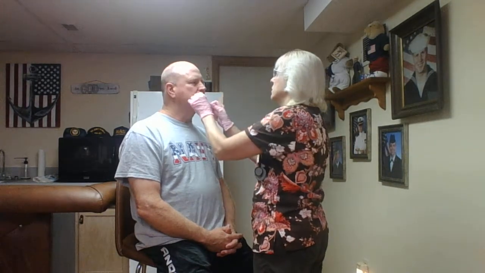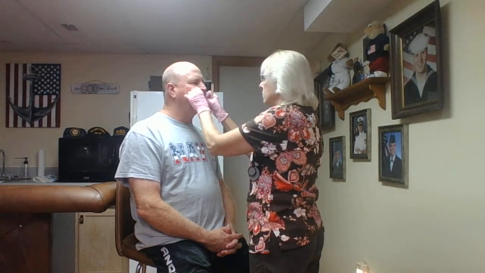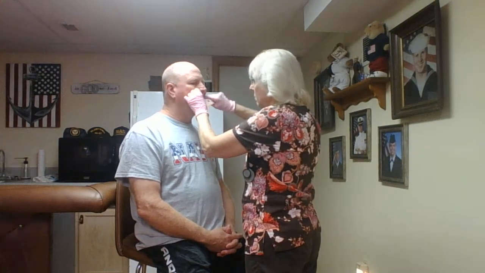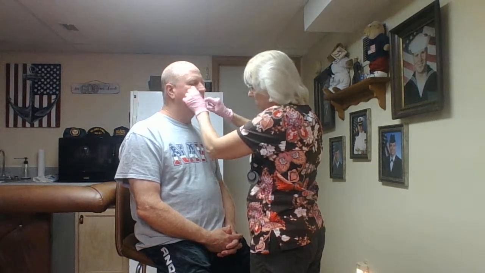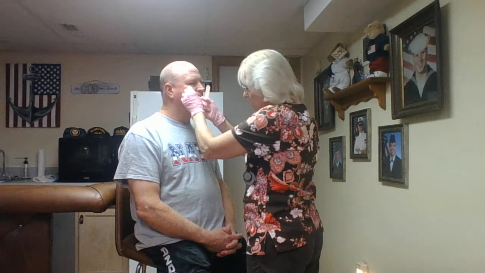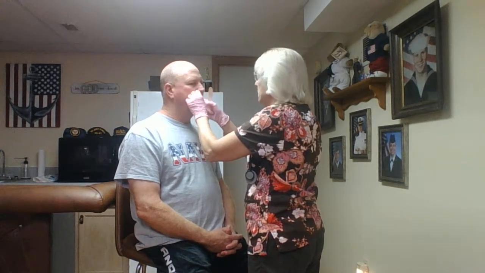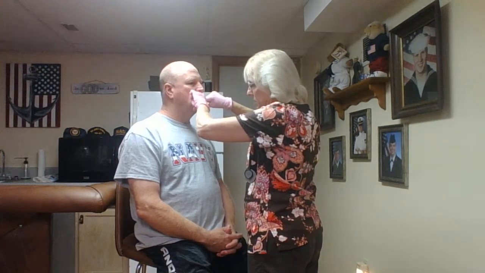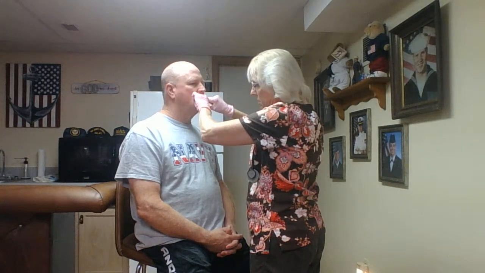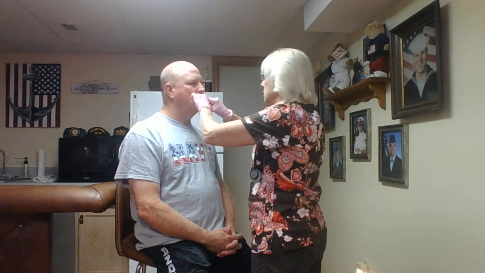You do have a little drainage on the back of your throat. Maybe some sinus drainage. Can you open your mouth? I'm going to feel. Okay. That's the Wharton's duct. No, I'm sorry, that's Stensen's ducts. And the lower here is the Wharton's ducts. They don't feel like they have any knots or anything like that in them.